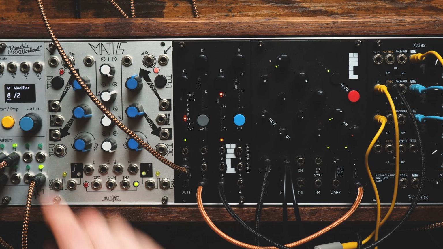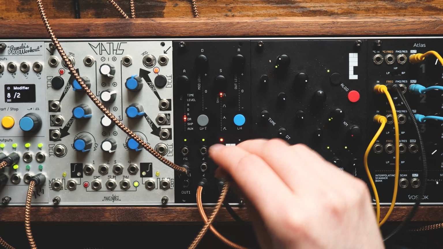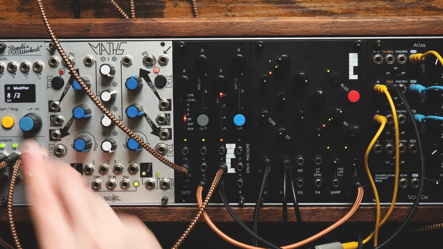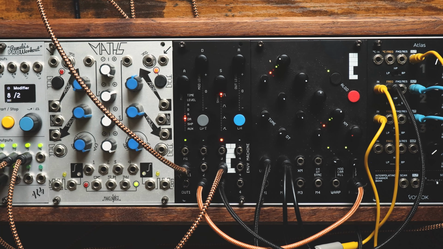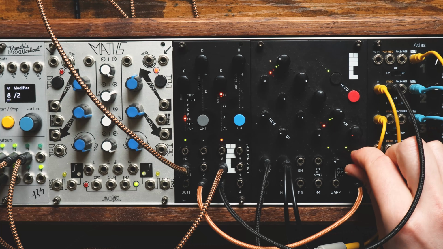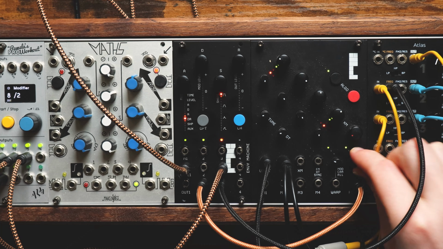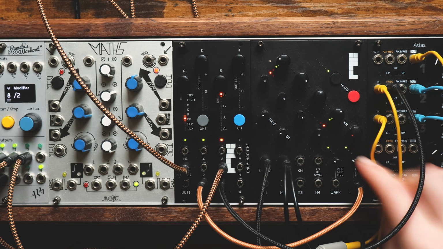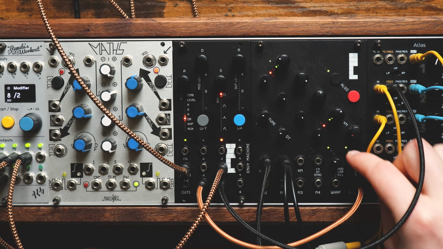But a cool thing about this is we can use the gate input to trigger. Maybe I'll use a faster gate. So now we've got the sample and hold on the filter and the LFO on the fold.